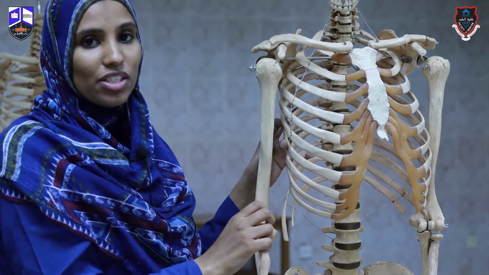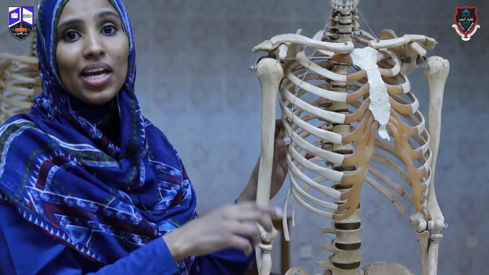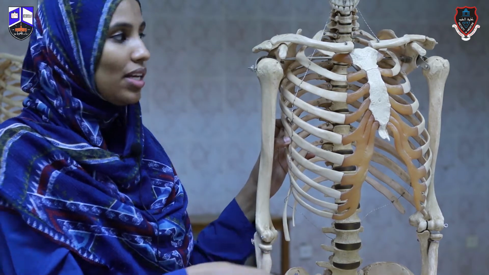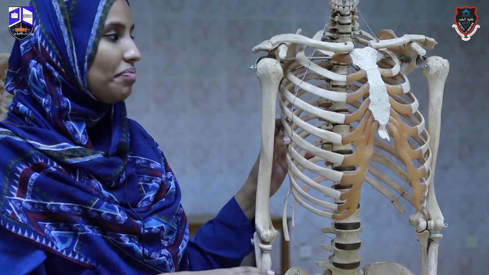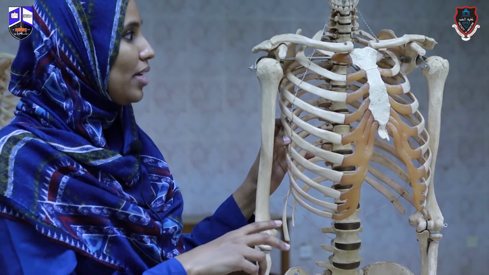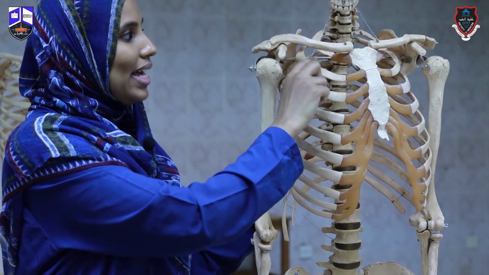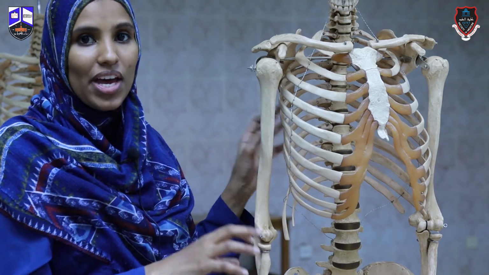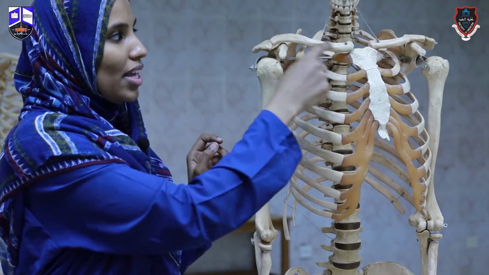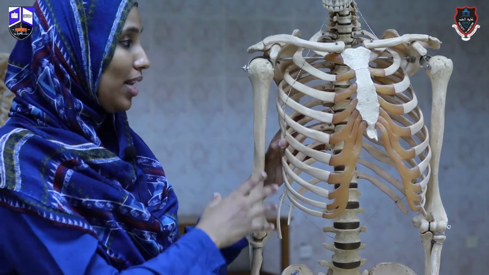It's exceptional in that it articulates with the upper part of the side of the manubrium in a primary cartilaginous joint, unlike the others which articulate with the side of the sternum in a synovial joint. So there is very little movement at this joint, and the first rib as well as the manubrium move together as a single unit. This provides stability to the clavicle as well as to the upper limb.